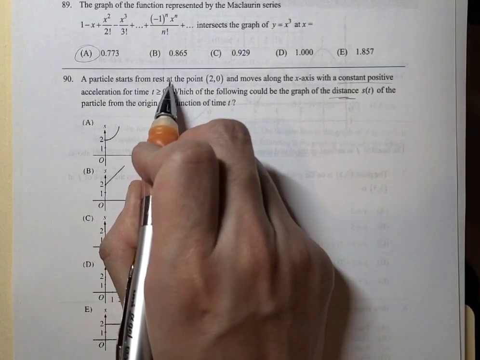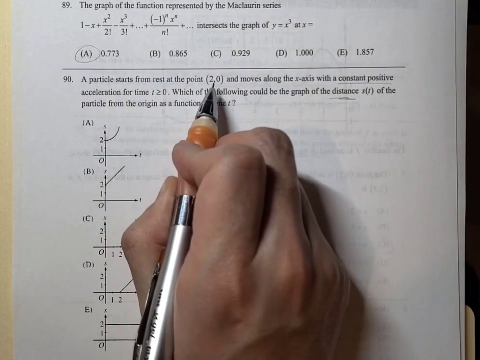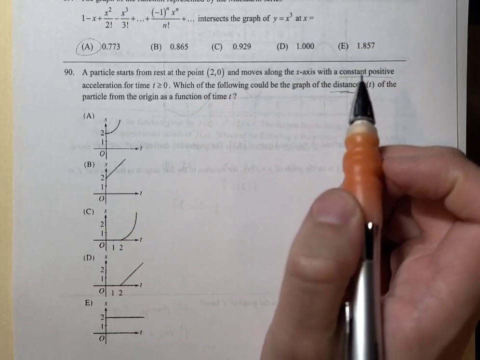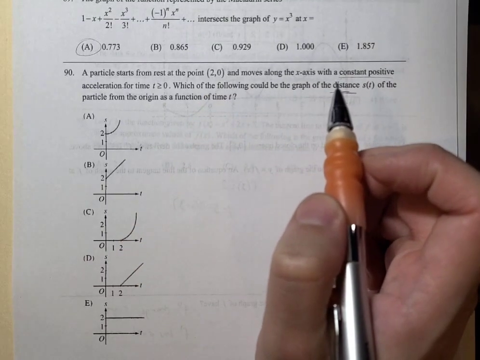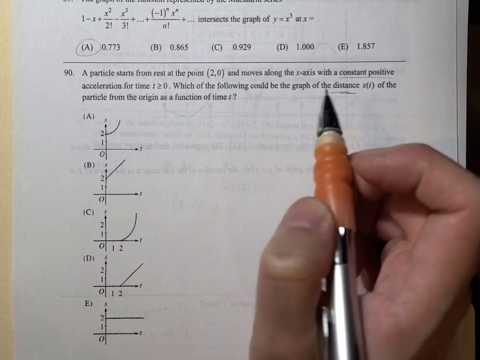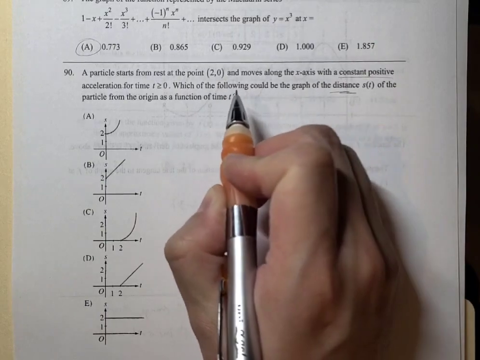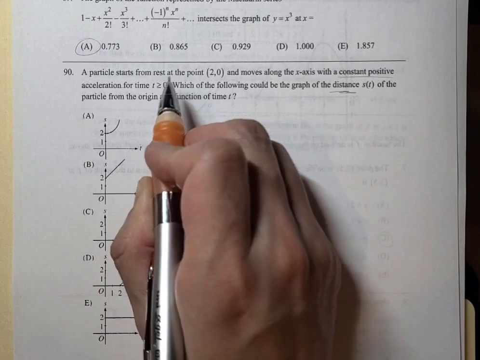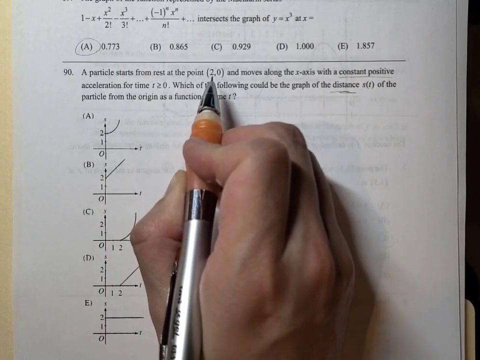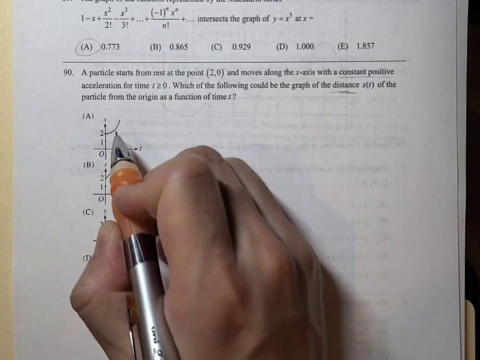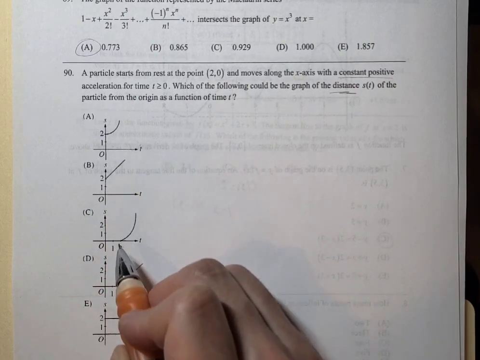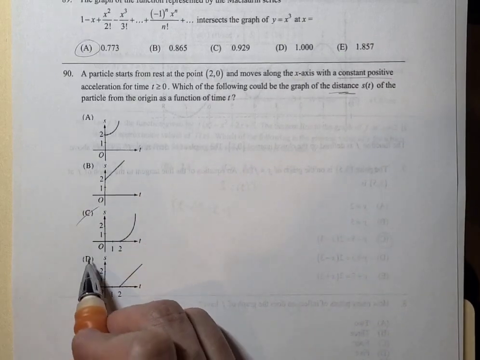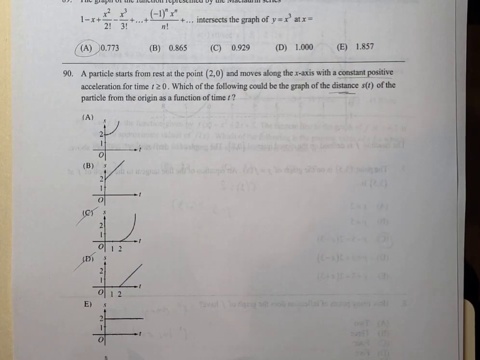When we start from the point (0, 2), you can already eliminate a lot of them. Because what follows could be the graph of the distance from the origin. Well, at rest, what's the distance from the origin? It should be 2. So there should already be a starting point of 2 for the graph. So we can eliminate this one, so these two, okay?